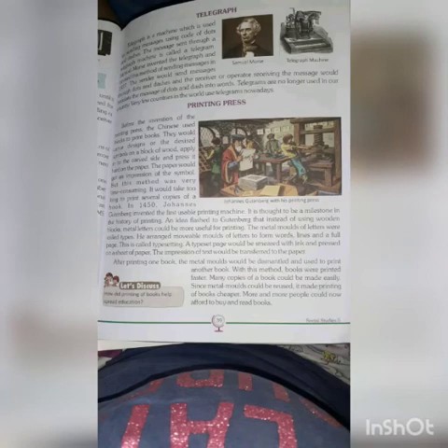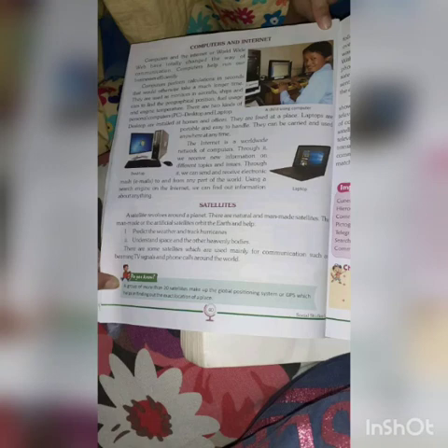Another invention, as you all know, is computers and the internet. Now computers and internet are very common. You have seen various computers also. You must all have been using them. Computers can be laptop or desktop, or now you have tabs, you even have cell phones, smartphones. Now you are getting the benefit of the internet also, that through the internet only we are able to do our work in this lockdown period. So computers and the internet are a boon for us.